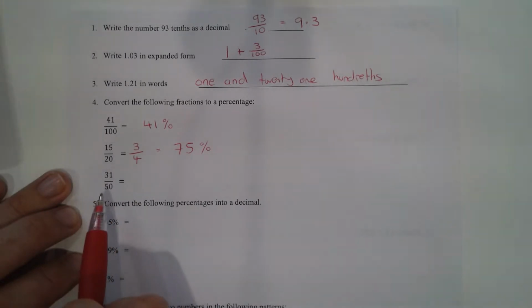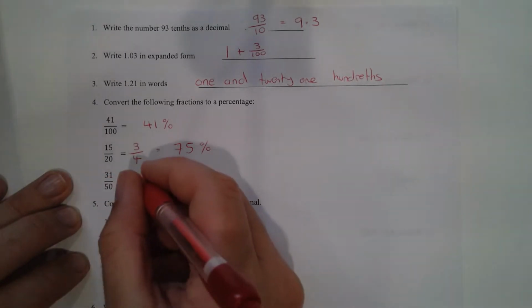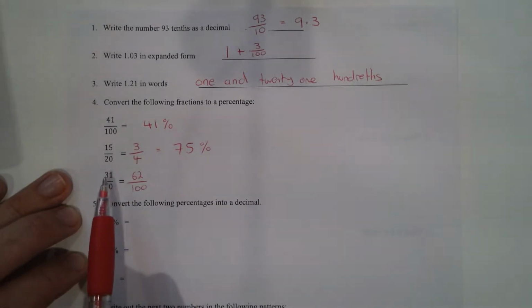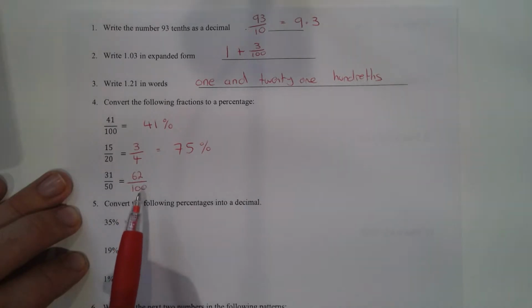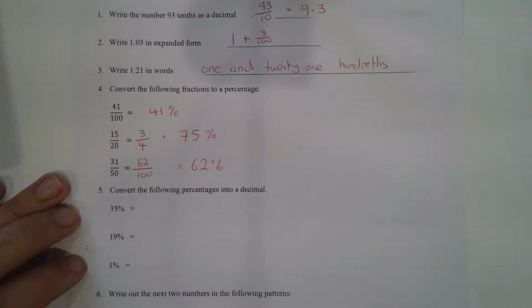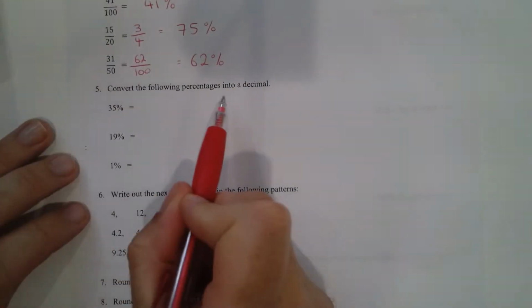31 over 50 is quite difficult, but if you look at 50, we know that an equivalent fraction is if we double the top and bottom, so I times the top by 2, the bottom by 2, and 62 over 100 must be 62%. Number 5, so convert the following percentages into a decimal.